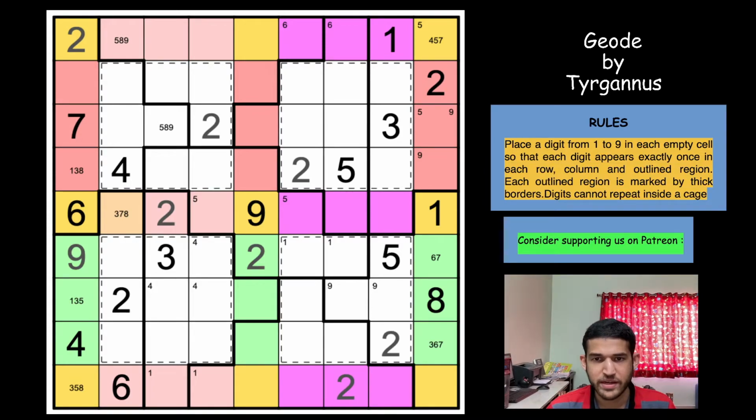And row 5 column 8 is 4, 7 and 8. Okay, row 9 column 9, it cannot be 1, 2, 5, 8, 9, so it's 3, 4, 6 and 7, and 6 is already in the yellow cell, so 6 is not here. 3, 4 and 7. Look at row 4 column 8, it can only be 6, 7 and 8.